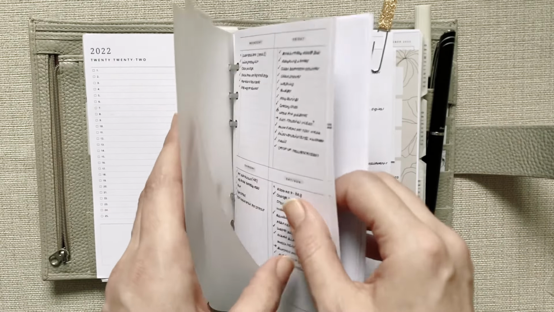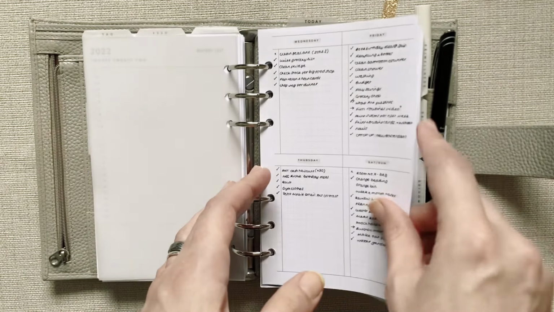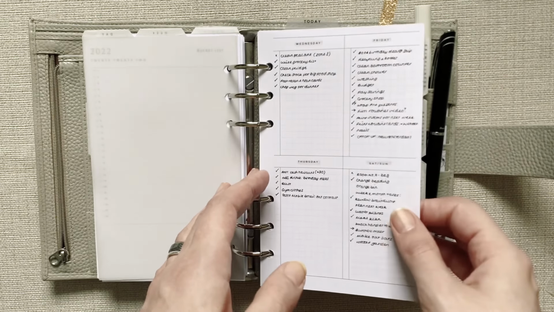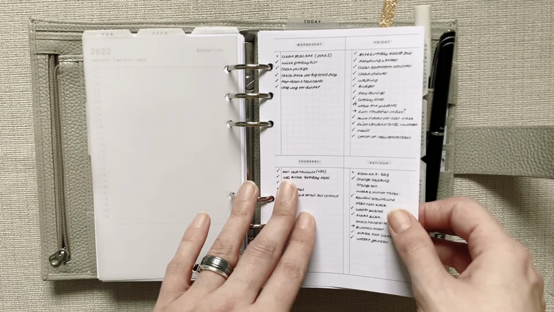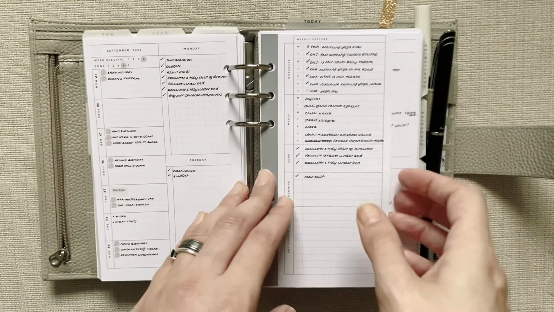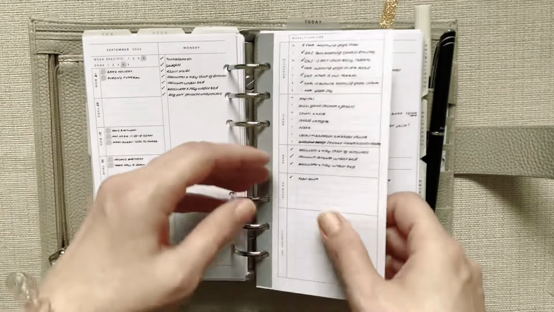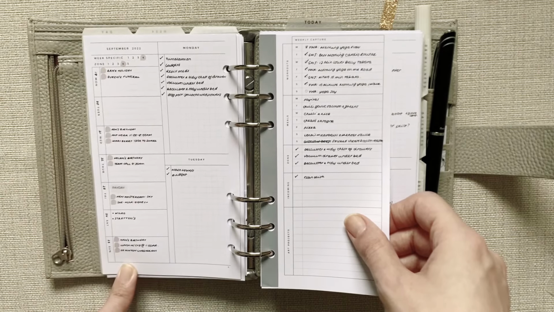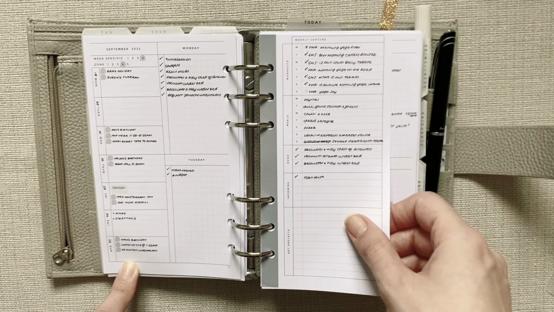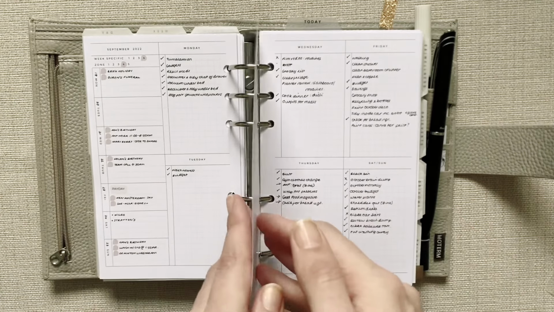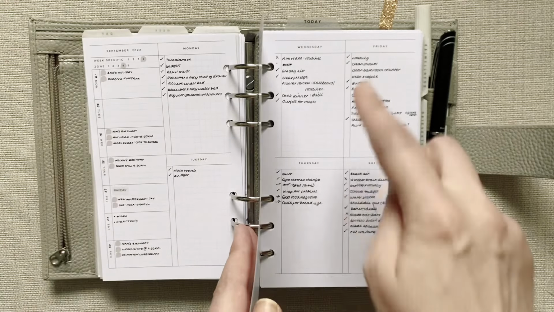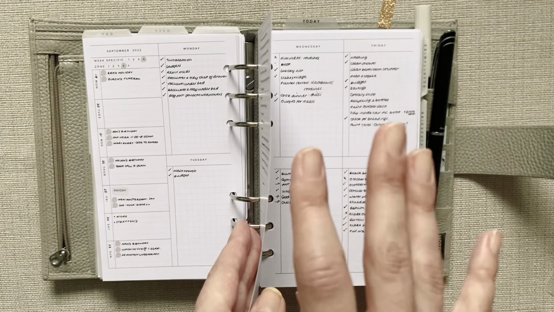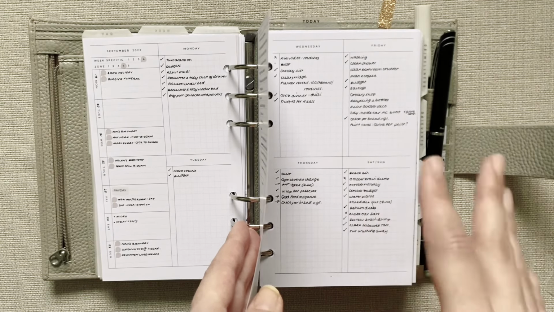I've been evolving these since about August, September time. I just keep changing them each week. So it started off with, I've got a column here for events and appointments, and then I had Monday, Tuesday, Wednesday, Thursday, Friday, Saturday, Sunday, and I thought that's too much room for tasks, I don't need that much space.